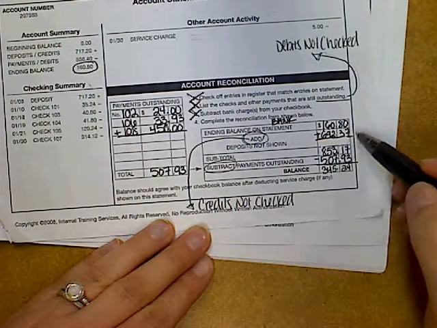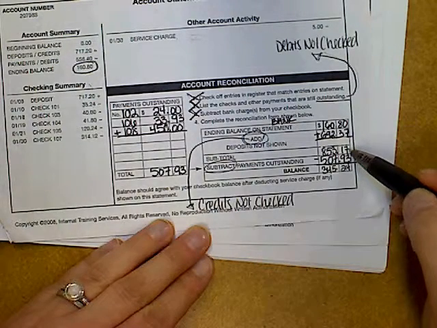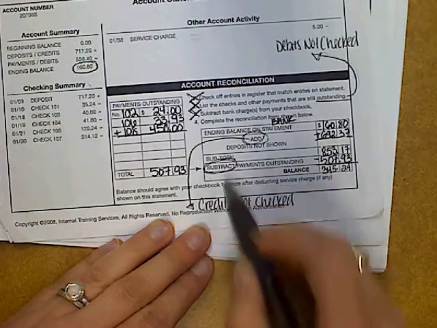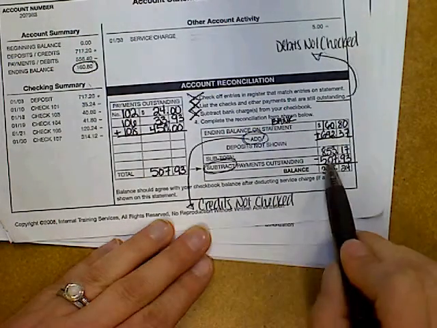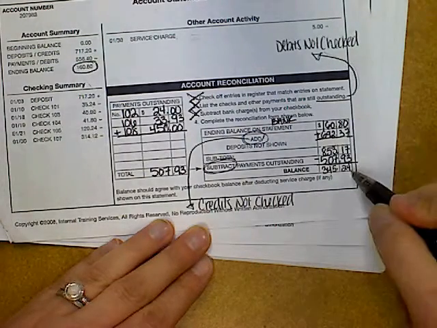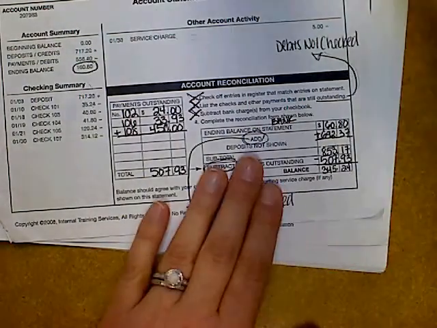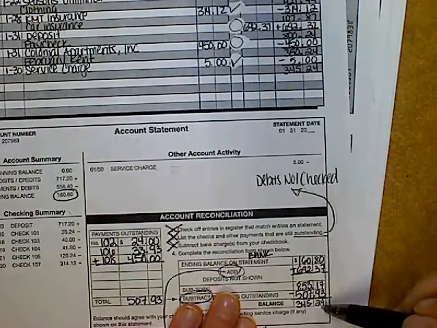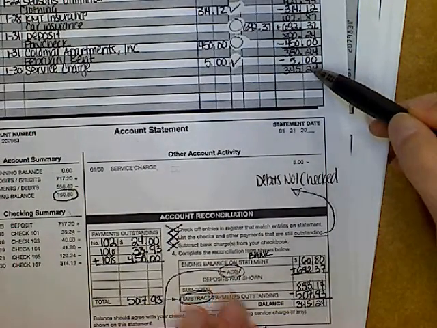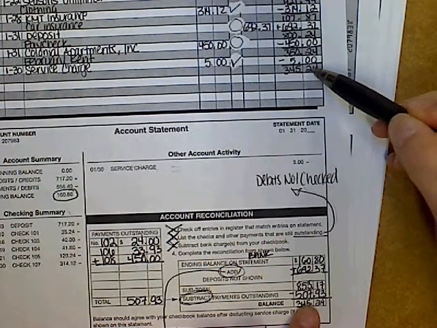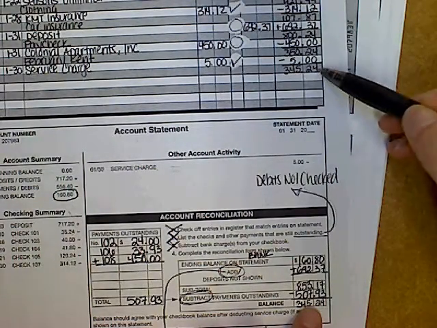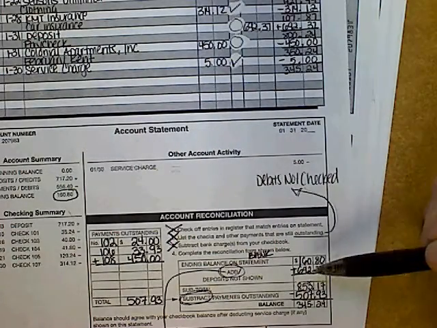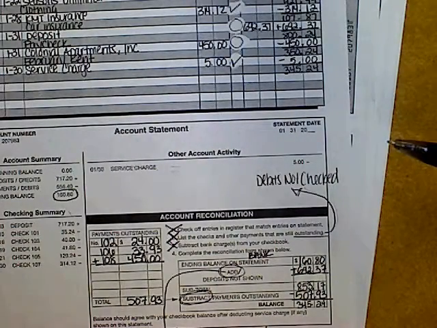So we're going to put the date of 1/30, the description is a service charge. It's going to be a debit of $5 because it's coming out of our bank account, and we're always going to check off our service charges when we put them in our register because they are definitely also on the account statement. We're going to subtract $5 from the ending balance to get a grand ending balance of $345.24. Okay? Moving right along, we can now cross off step 3. We finished step 3. Step 4 is the last step.